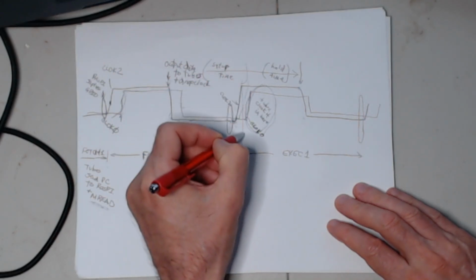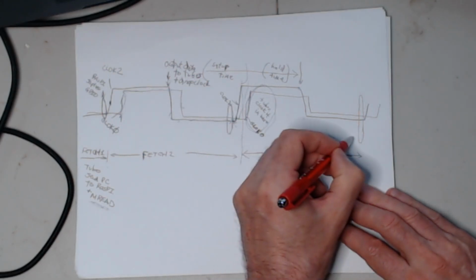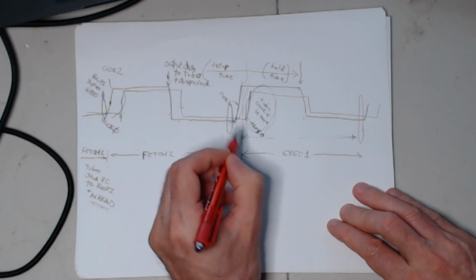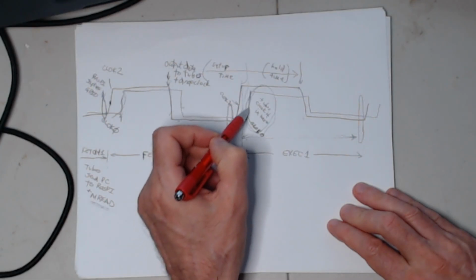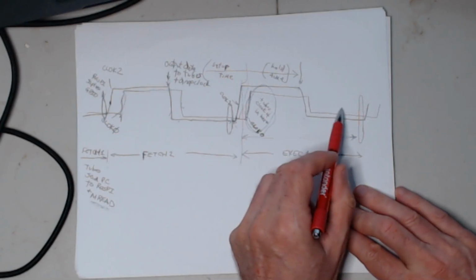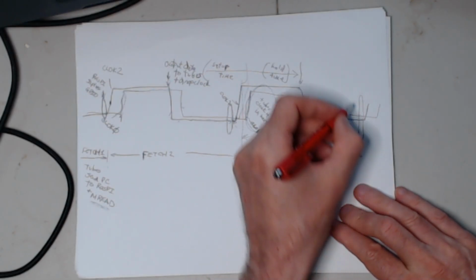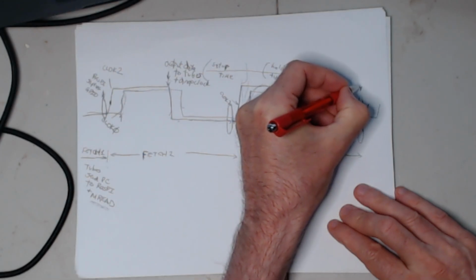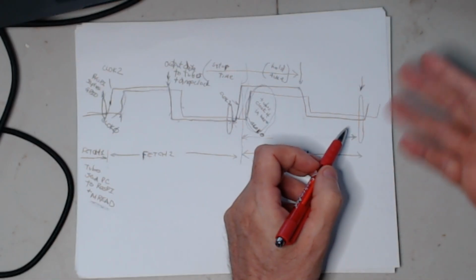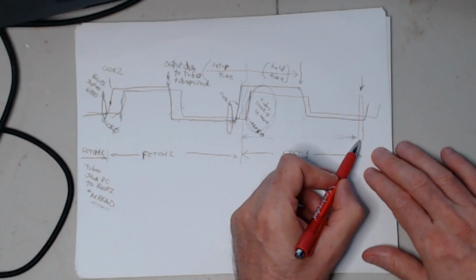So this gives the tubes almost a whole cycle to come up with the address before the Raspberry Pi is going to expect to see the address and command here on the bus.